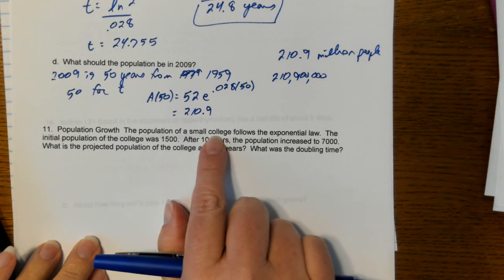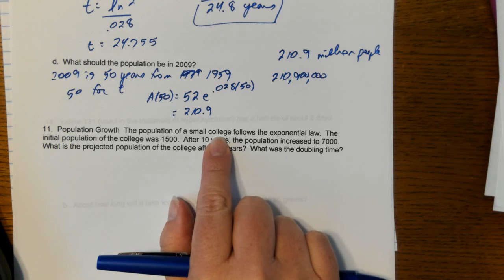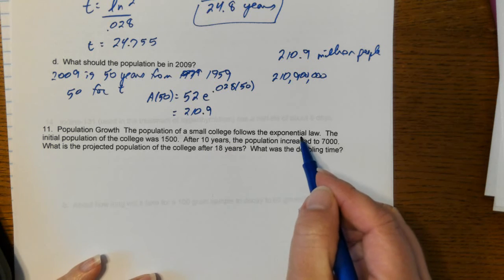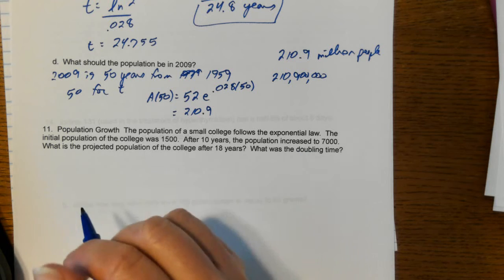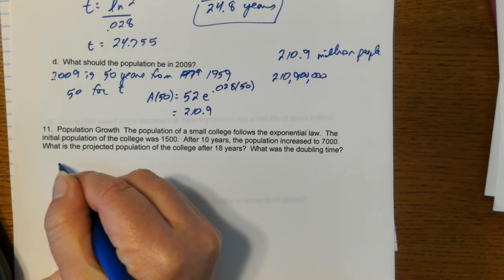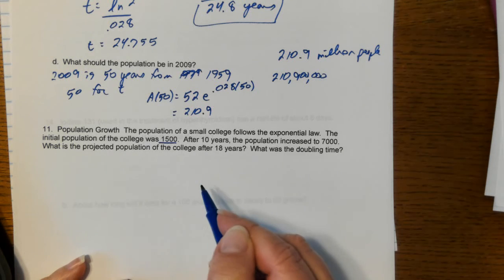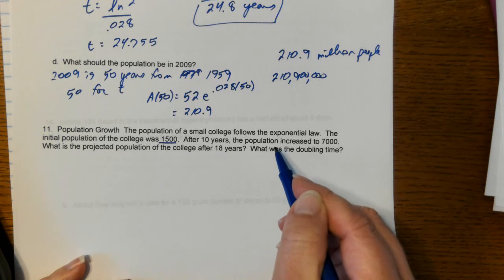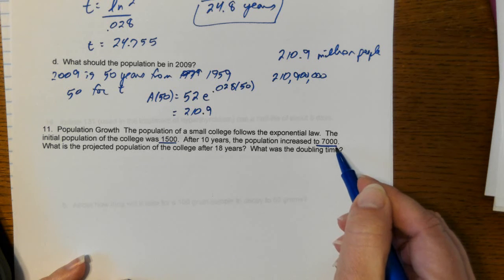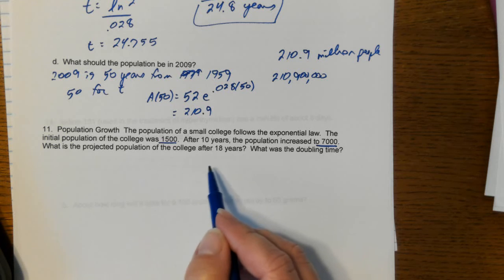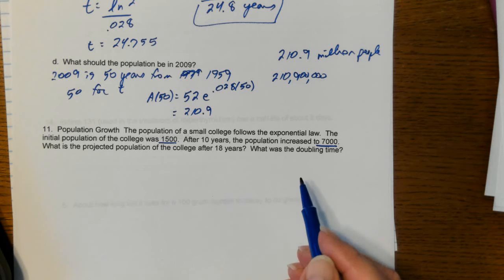All right, population growth, one more example here. This is a population at a college, okay, number of students enrolled at that college. Follows exponential law, that means it's using this exponential growth formula. The initial population was 1,500. After 10 years, the population increased to 7,000. What is the projected population of the college after 18 years? And what is the doubling time?